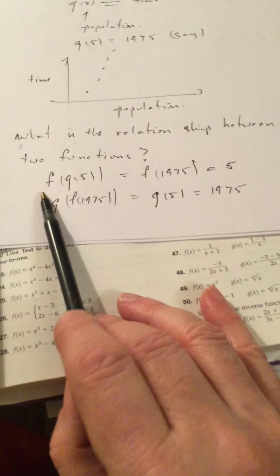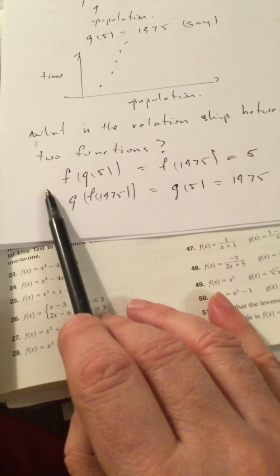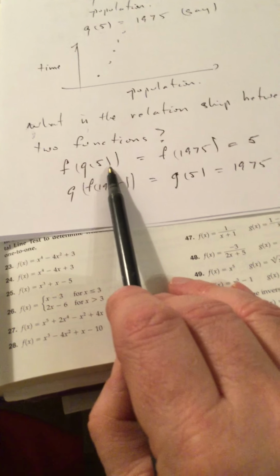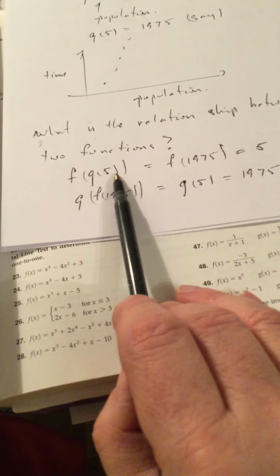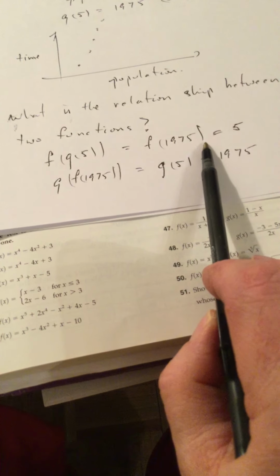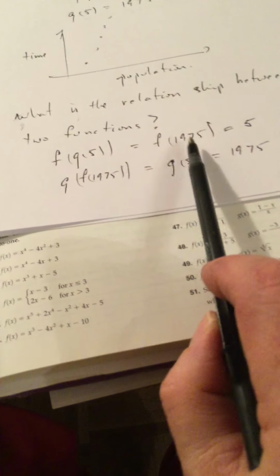Well, think about it. If we take the composition of f and g, let's say the function f evaluated at g of 5. Well, what did g of 5 say? g was giving you the year in which the population was 5 billion. So g of 5 is 1975.